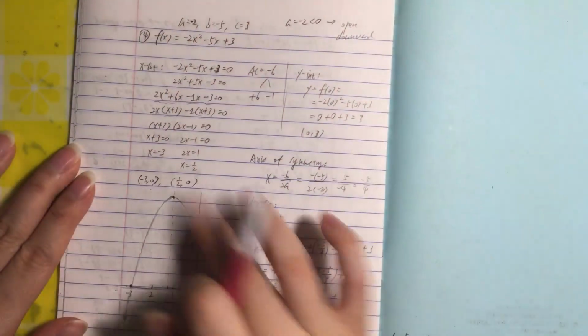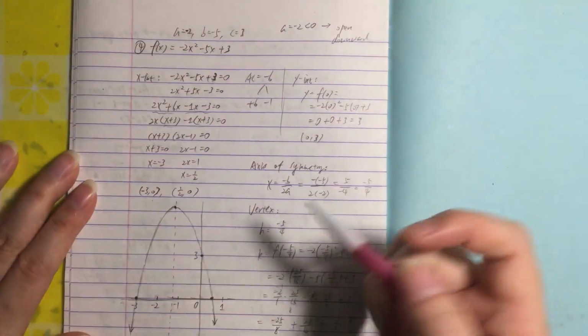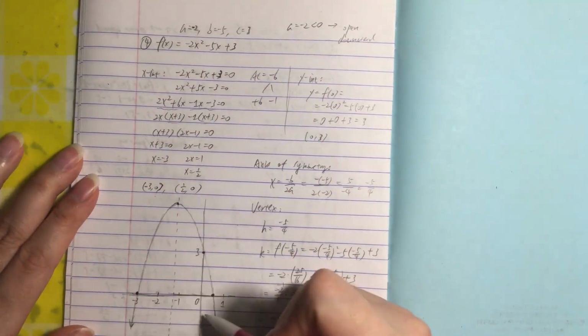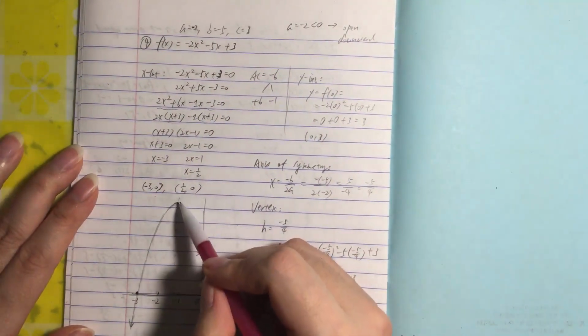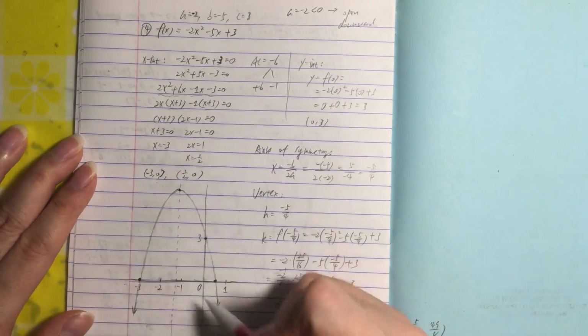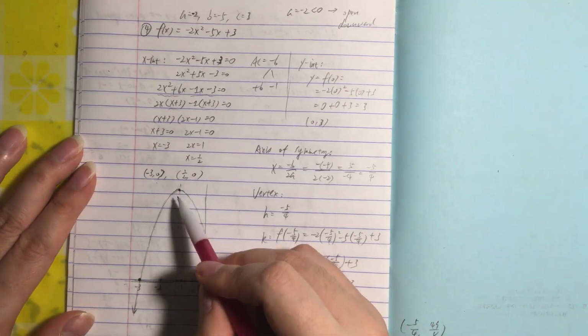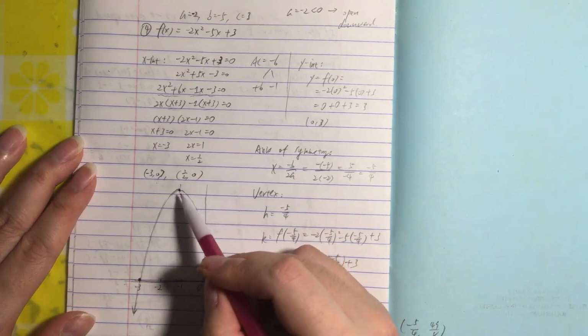That's a graph of this quadratic function. And we know that since the parabola is open downward, it has a maximum at the vertex. For maximum or minimum, we always use the y-coordinate of the vertex.